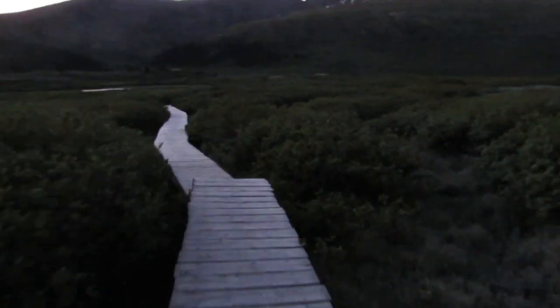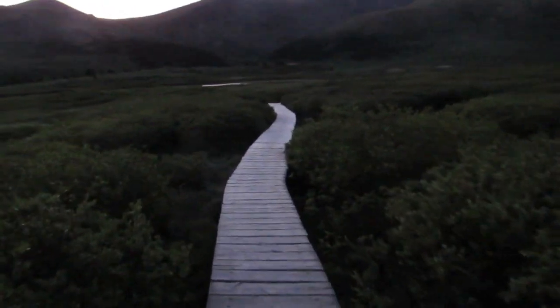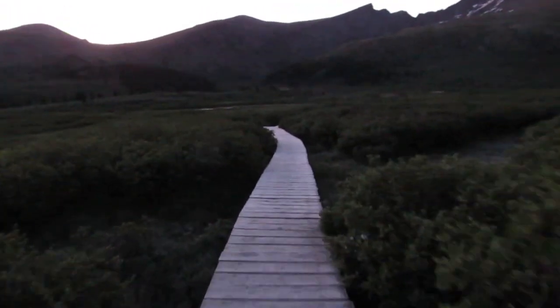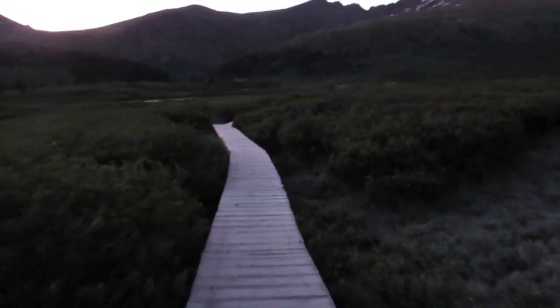Now there was a time many years ago when this wasn't here, so the main challenge of this hike was bushwhacking through these willow bushes before they put this in.